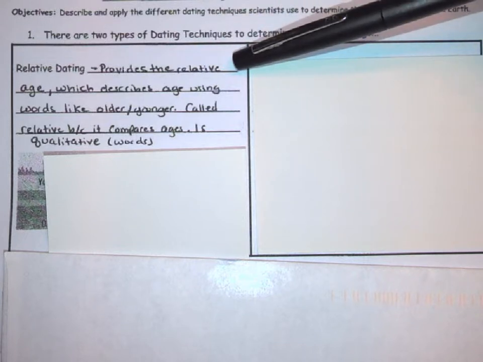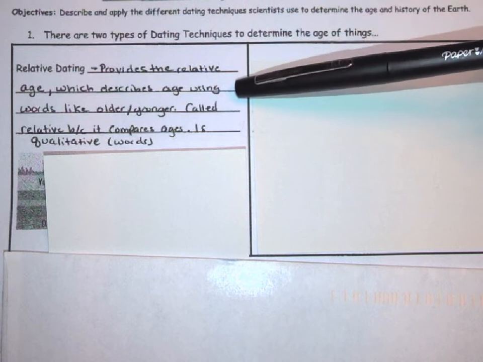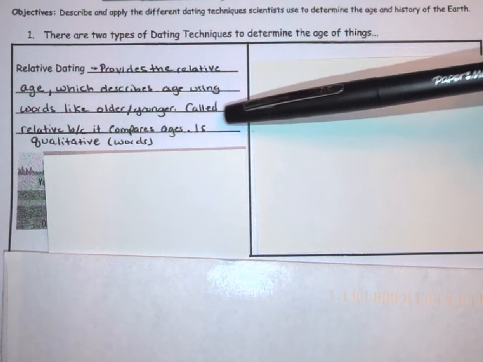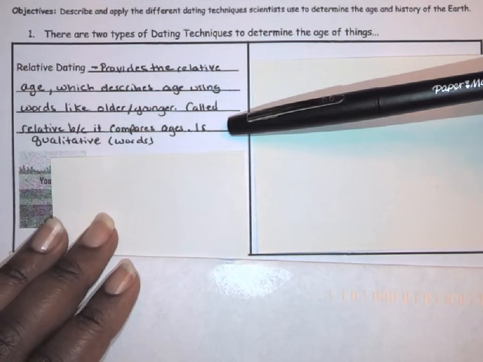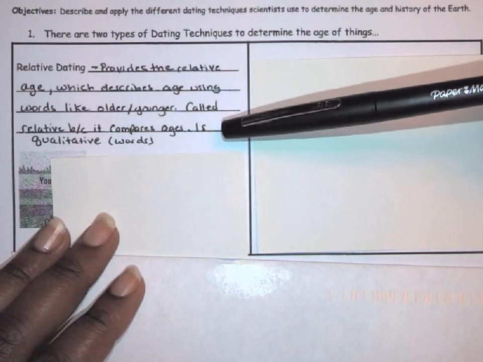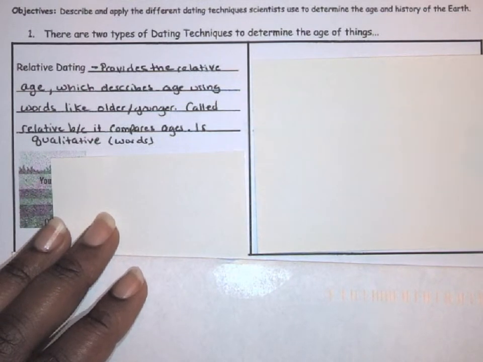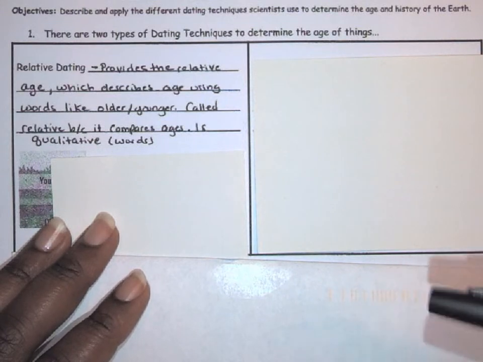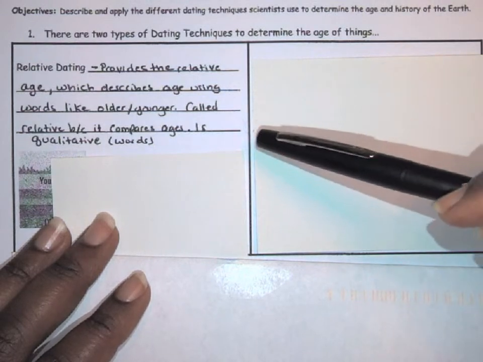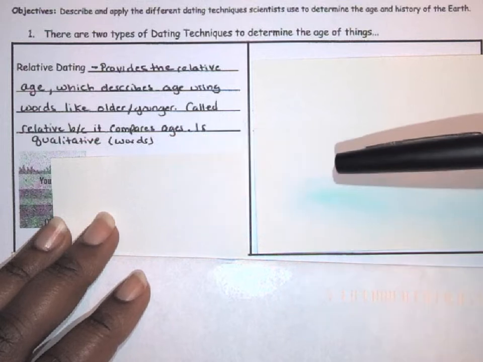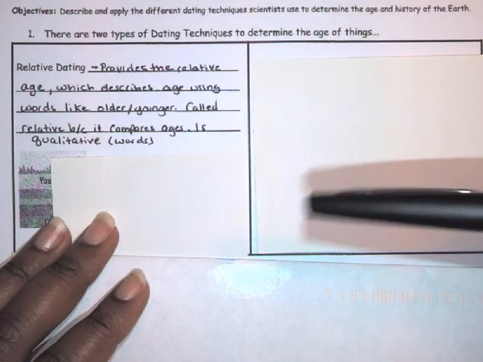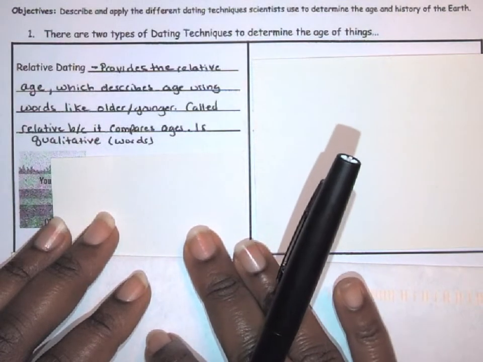Relative provides the relative age, which describes age using words like older or younger. And it's called relative because it compares ages. So it relates or compares ages. If you say something is older than something else, then you're having to compare their ages. It is qualitative because it uses words to describe it. It's not using numbers. So qualitative uses words. All right, that's relative dating.